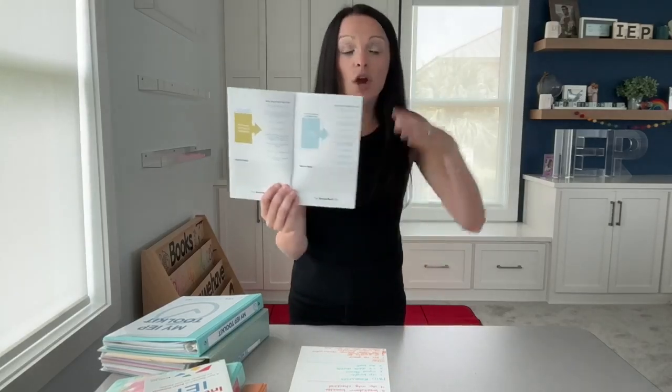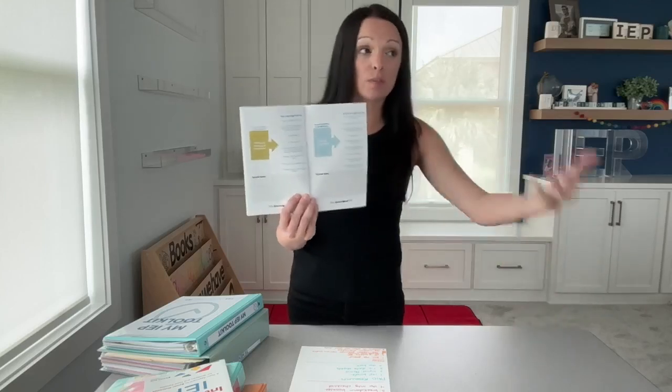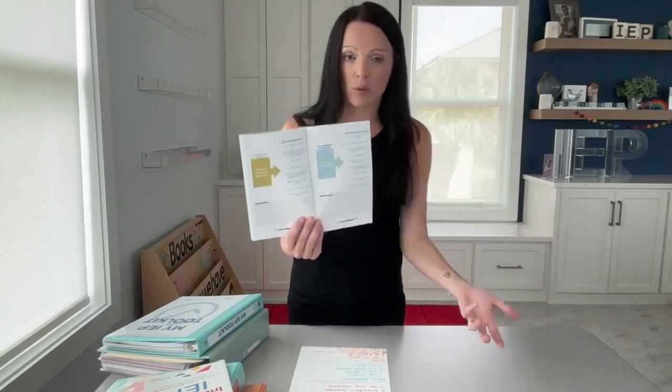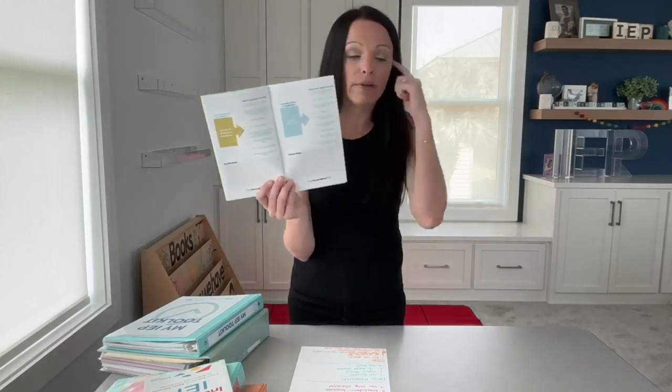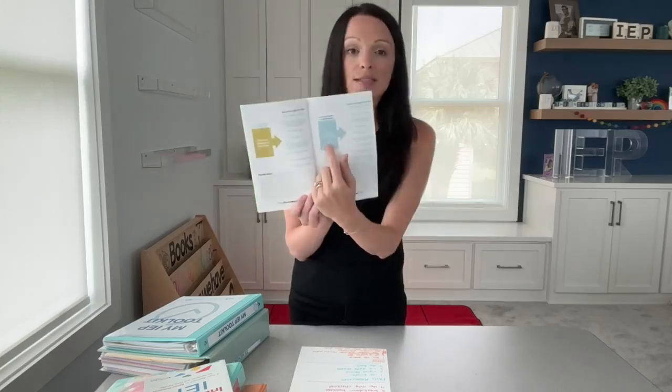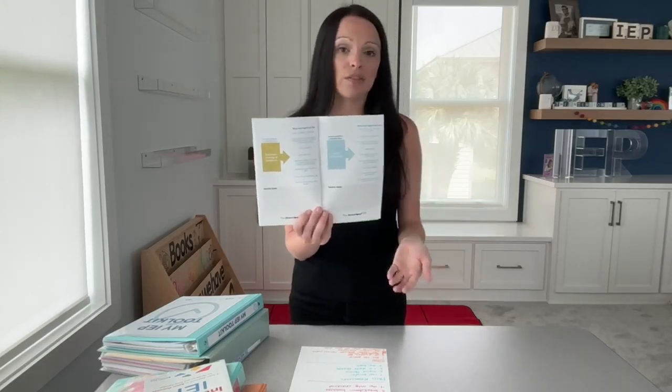And so those are all very different, the support that we're providing to the student or what we're having the student do to get that support, right? So when I say get that support, they're going to draw a picture and then they're going to do that so they know exactly what the steps are. But just putting simplify instructions, not everyone on the IEP team may know what that specifically means.